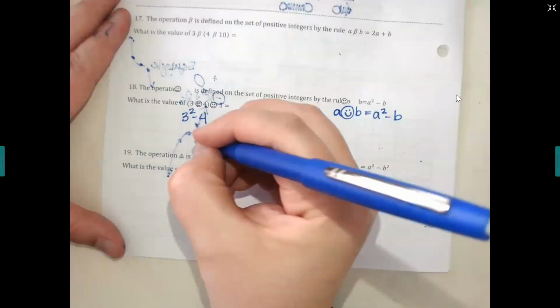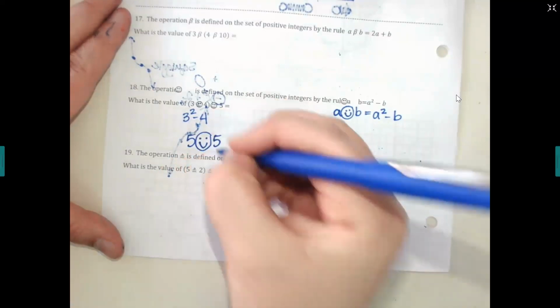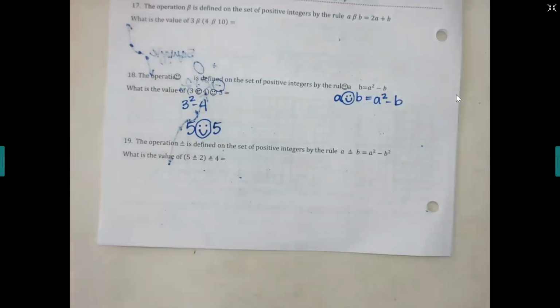So put that into your calculator. What is 3 squared? 3 squared is 9. Take away 4? 5. So now we have a 5, smiley face, another 5. Do you see how we start off with the parentheses, follow PEMDAS.